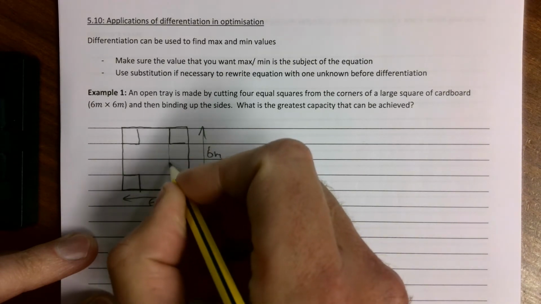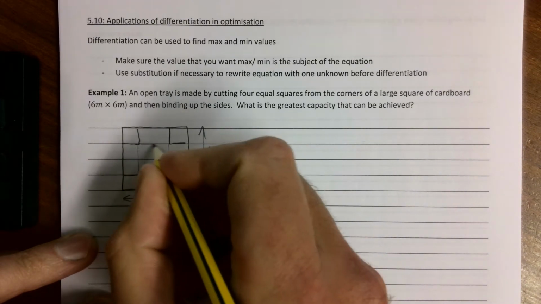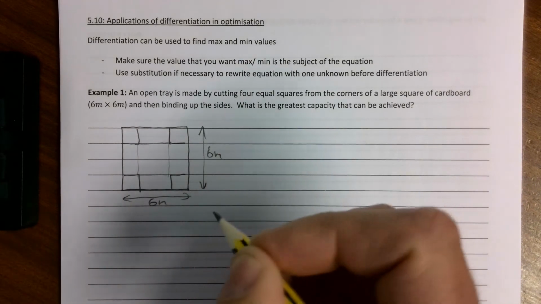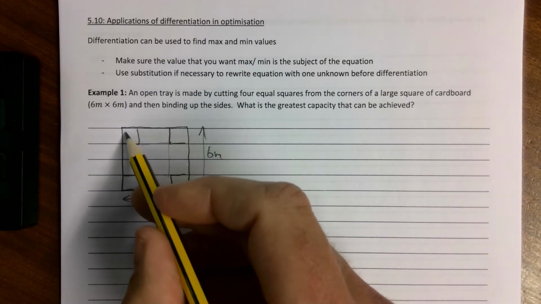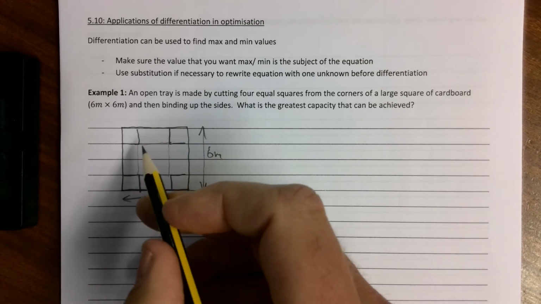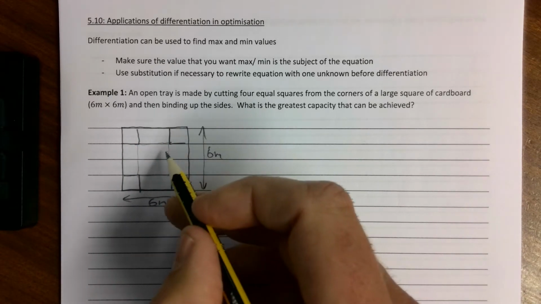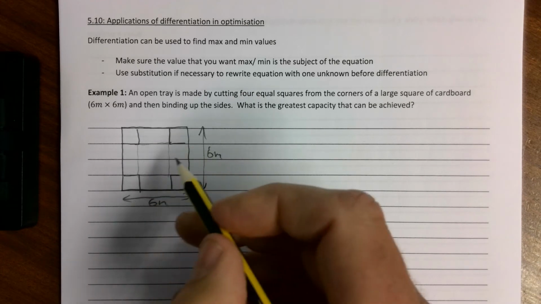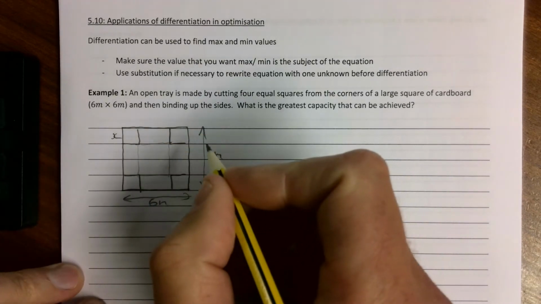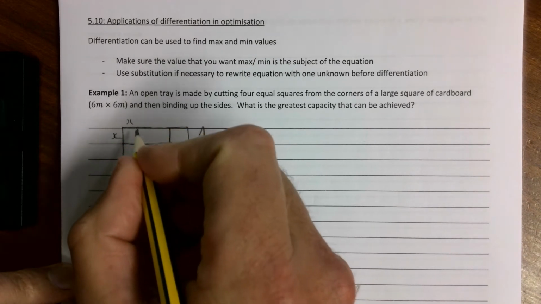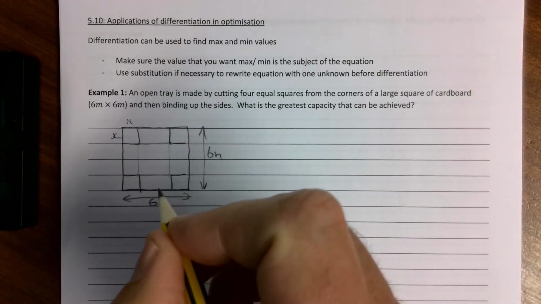Depending on how big you cut the corners, say a tiny corner, you would have a very flat looking box, but if you cut out big corners then it's going to be a deeper box. We're going to call this bit x, and work out what the optimum x is.